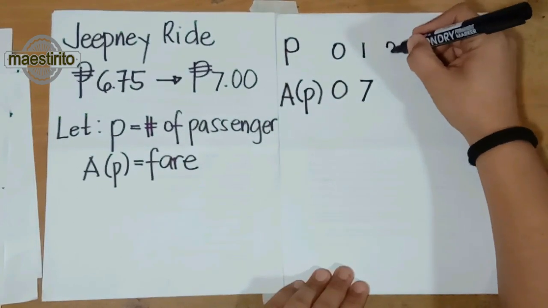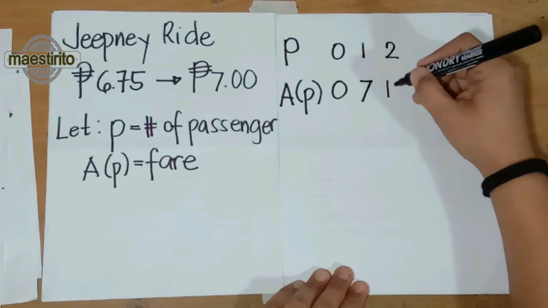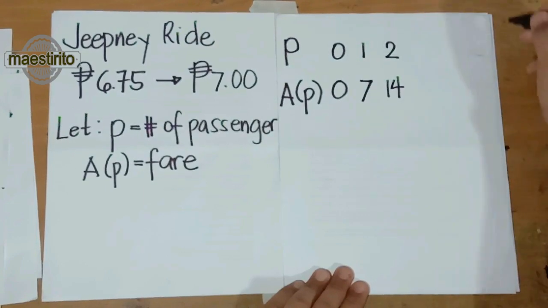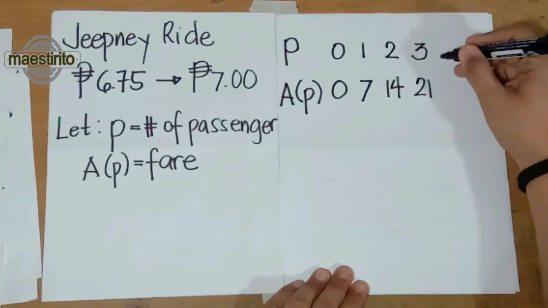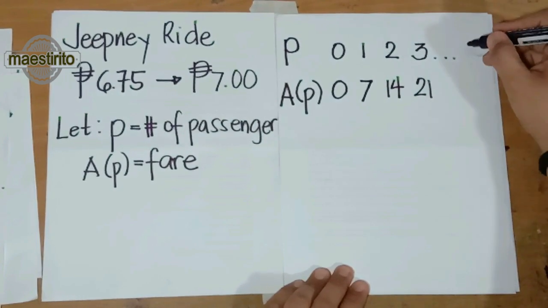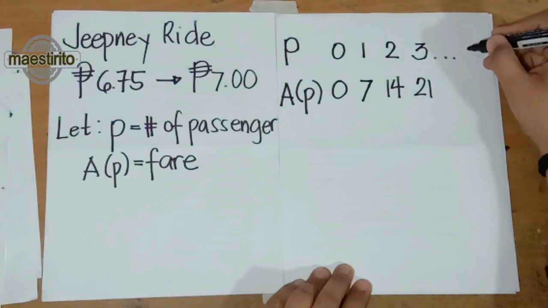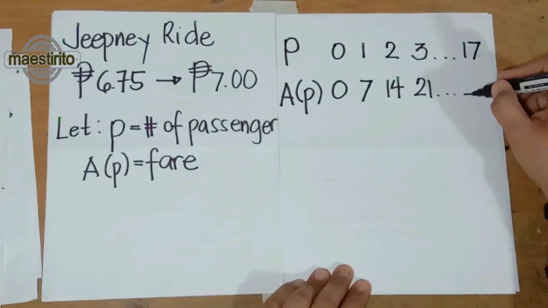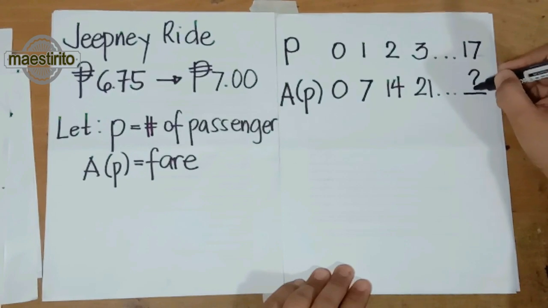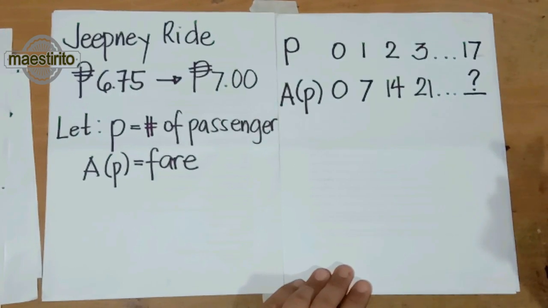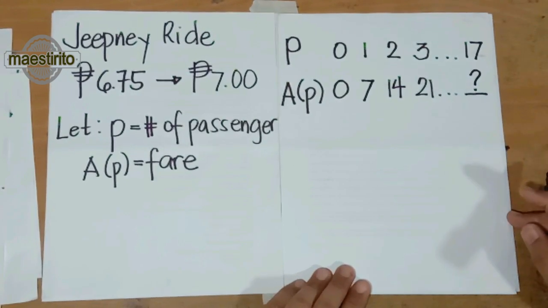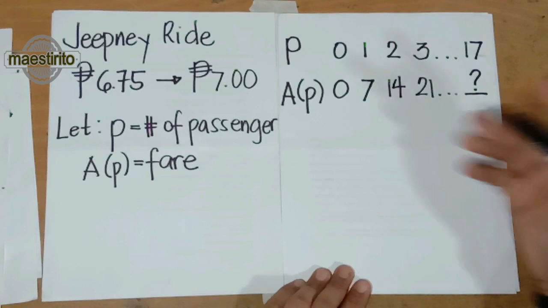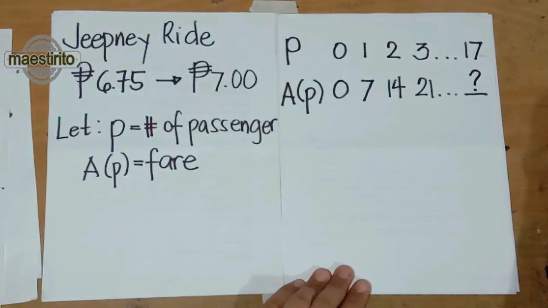If there are 2 passengers, then it will cost them 14 pesos. 3 passengers, 21 pesos. And then how about if there are, let's say, 17 passengers? Then of course, how much will it cost them as a fare? In reality, you don't have to do this table of values, of course, no?